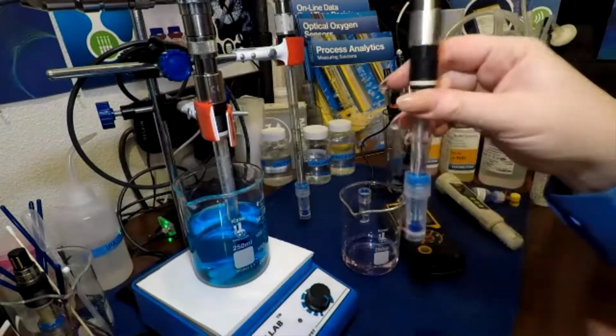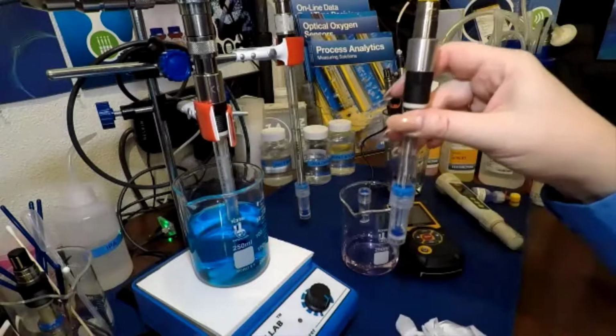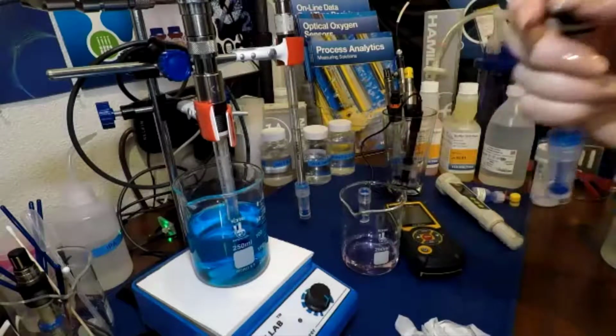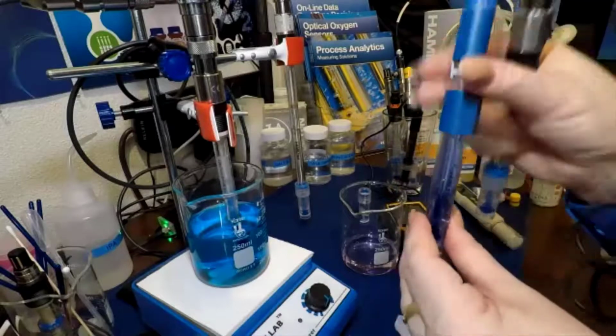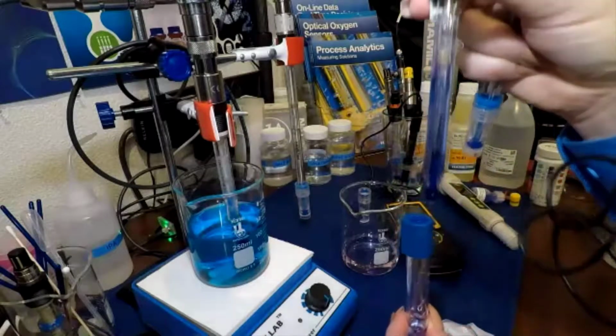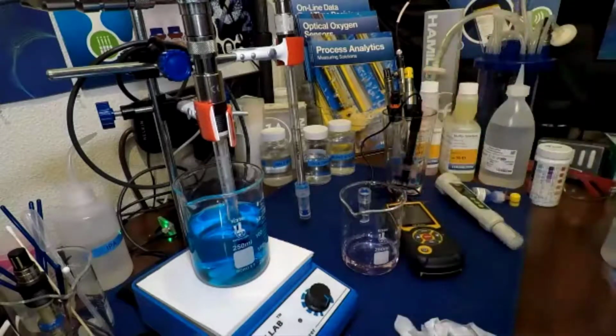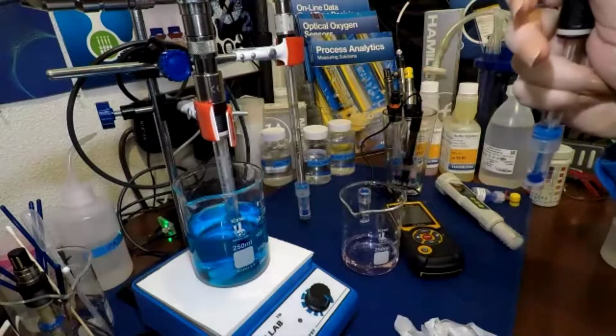Okay. Different probes, watering caps may look a little different. This is the watering cap for a process sensor. If I look at my laboratory sensor, this is the watering cap. It's quite long. They'll all have some sort of watering cap.